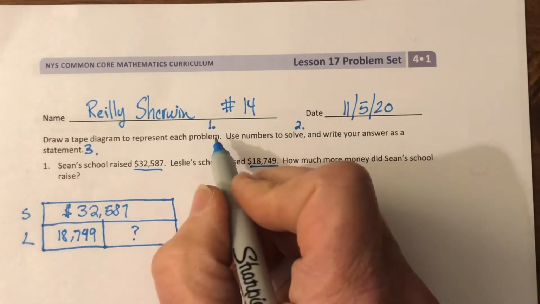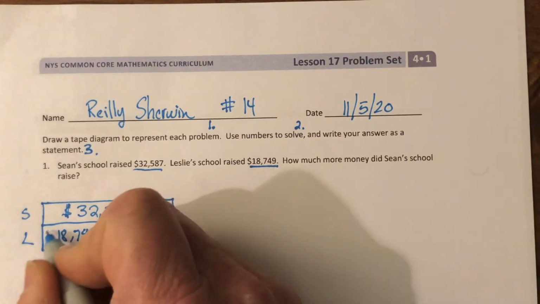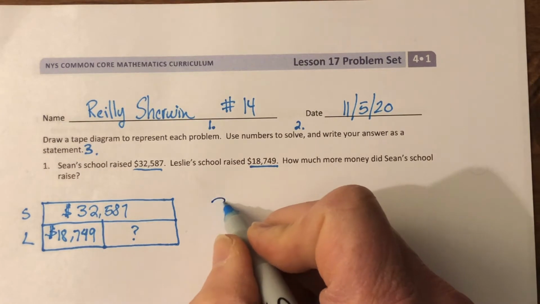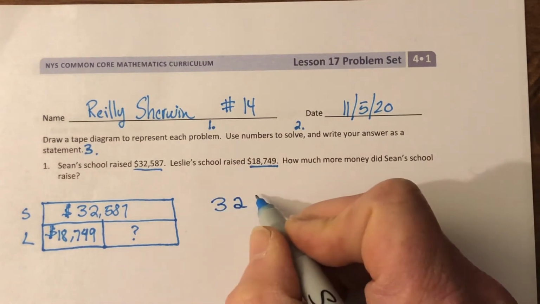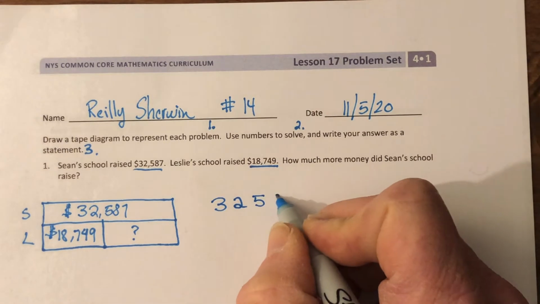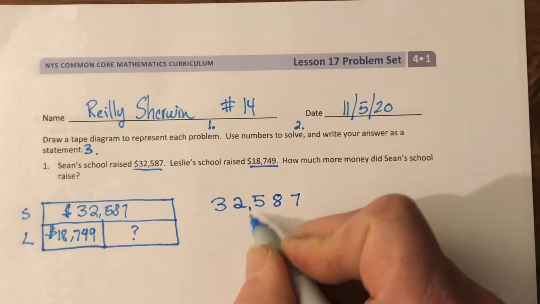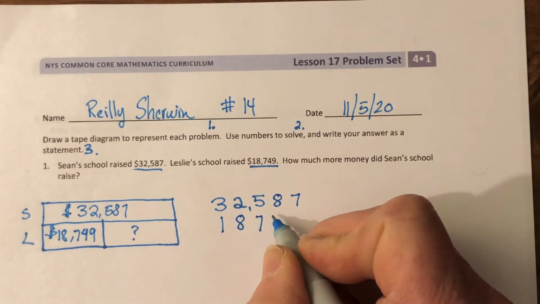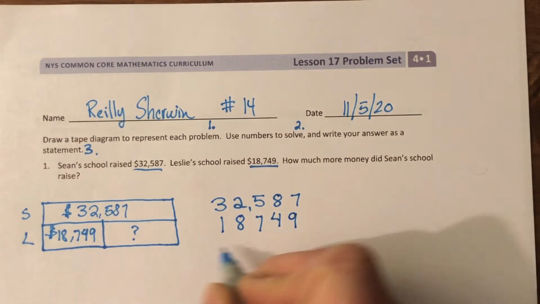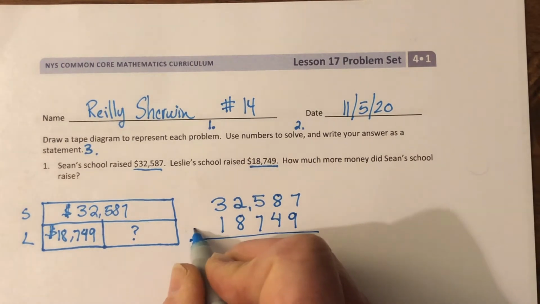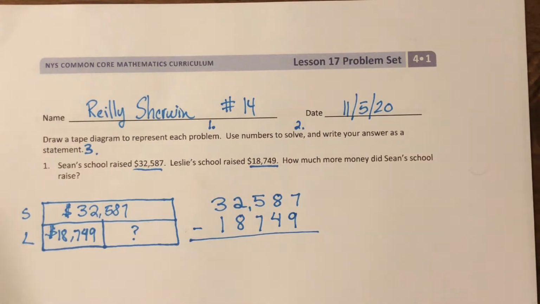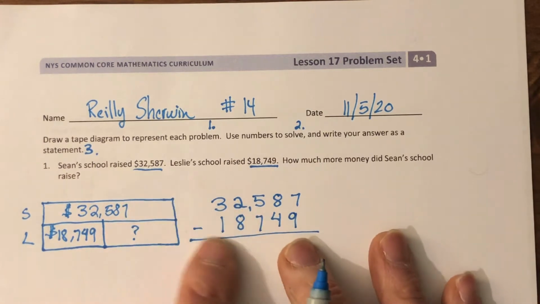So over here, I did my tape diagram. That's what I'm going to do first. So let me put my $ sign in here. And then I'm going to say, all right, 32,587. I'm going to write my numbers a little spread out here to give myself room to regroup. Been making that mistake a lot lately. And then 18,749. And I'm making sure that I'm writing my numbers down correctly. Finding that we're writing our numbers down incorrectly, copying them wrong off the bat, which means we're going to have a wrong answer. So I checked what I wrote down, and I'm good.